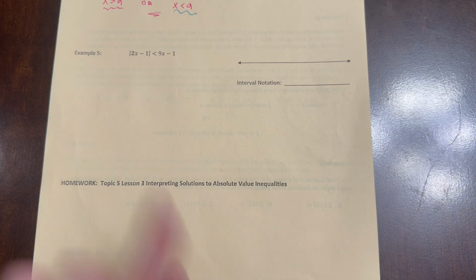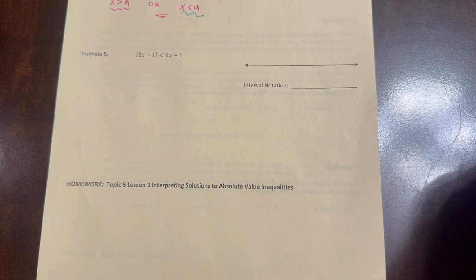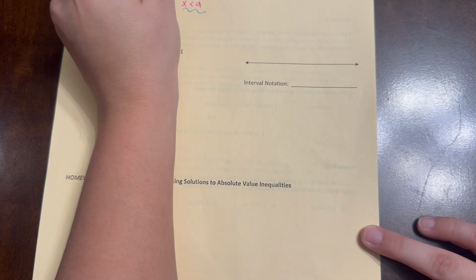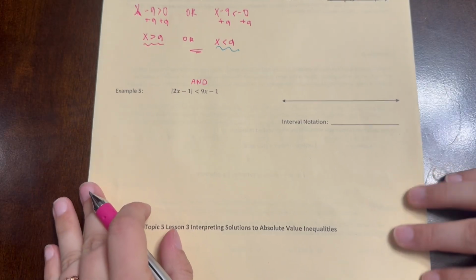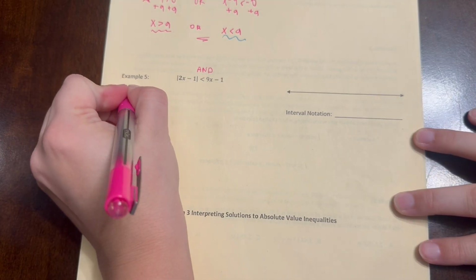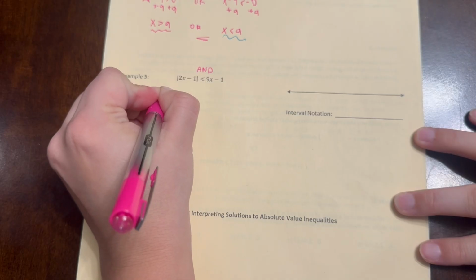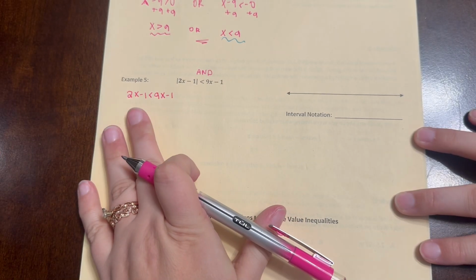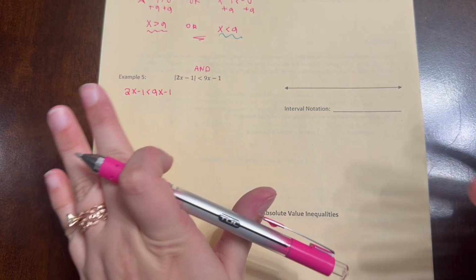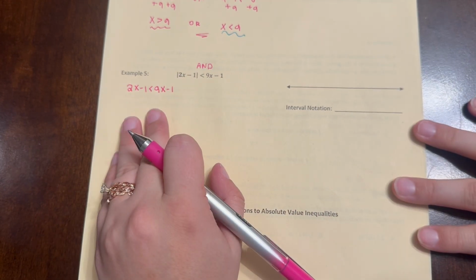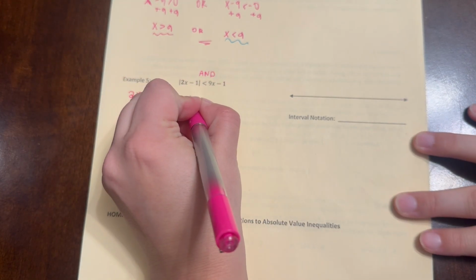So this one is less than. So this is going to be an and statement. And we're actually already ready to break it up. So we have 2x minus 1 is less than 9x minus 1. So our first inequality is exactly what's given to us, just without the absolute value bars. Then we're going to write and.